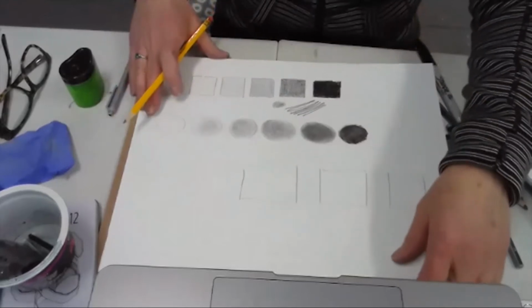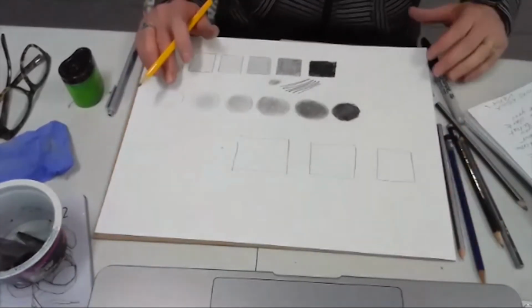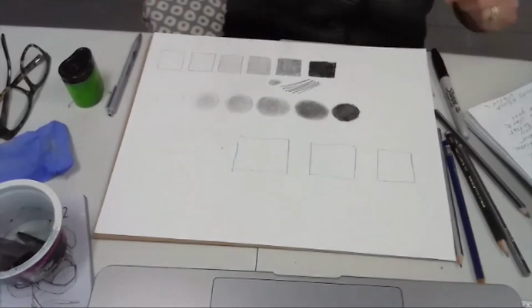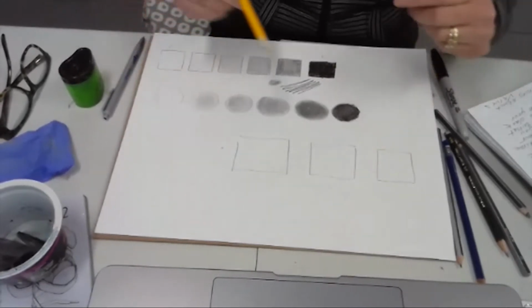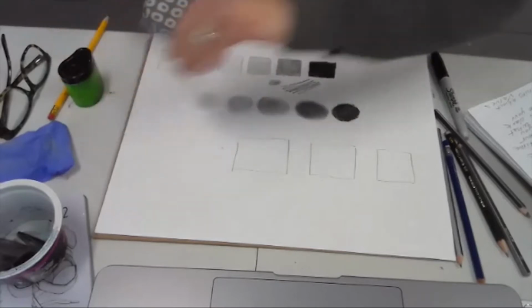So I asked you, what other ways could you make value? Think about what are some of the things you could do. I've got some ideas here. My thought is you could make values using letters.